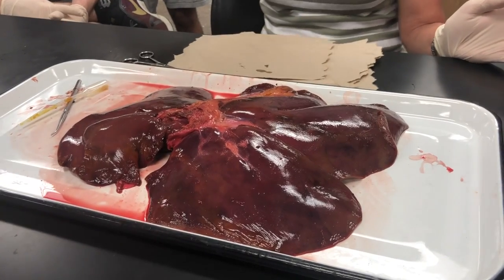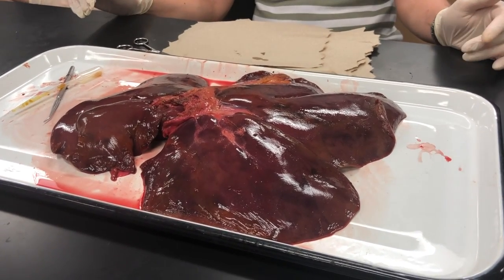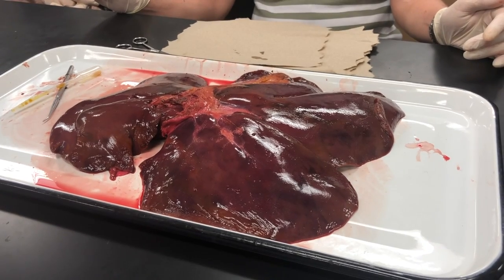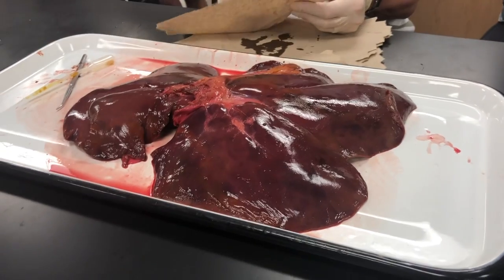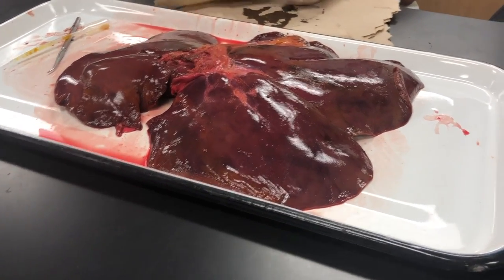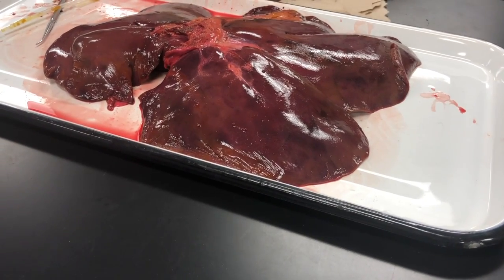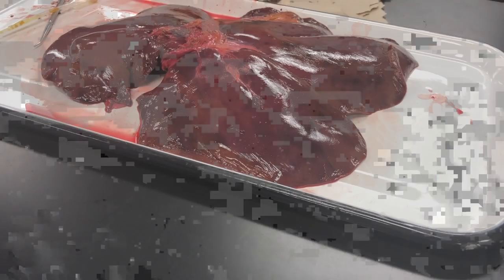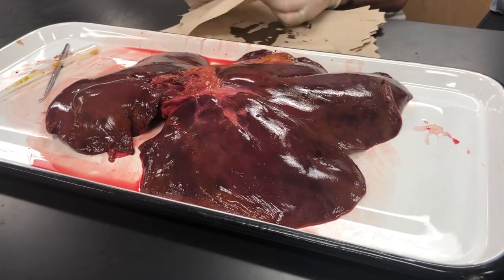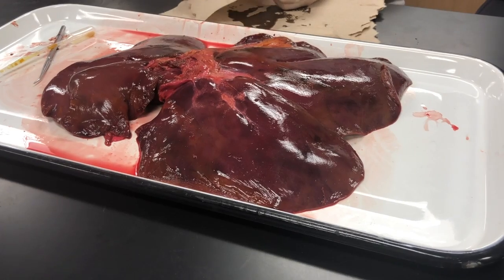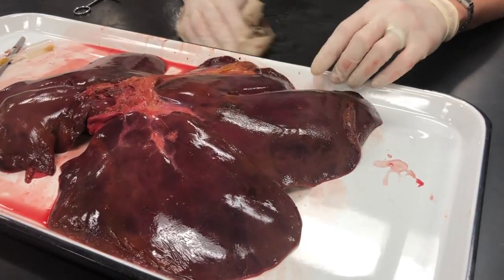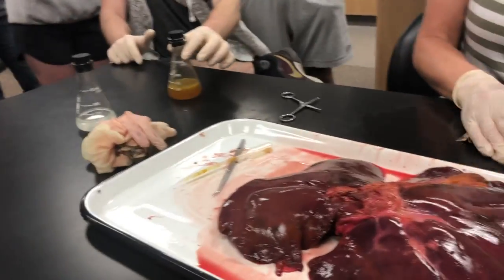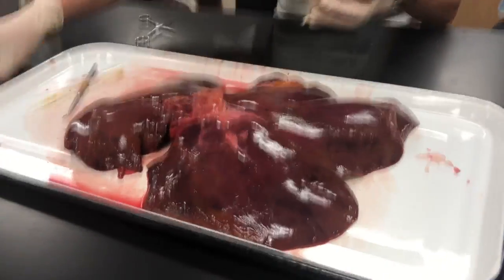Okay, remember this is what it looks like with no bile. And what we're gonna do is I'm going to let that sit, and I want you to look at it a little bit later and see what it's doing. Feeling emulsified? Yes, we are. All right, so what I want you guys to do is go back and try to find those things on your liver.